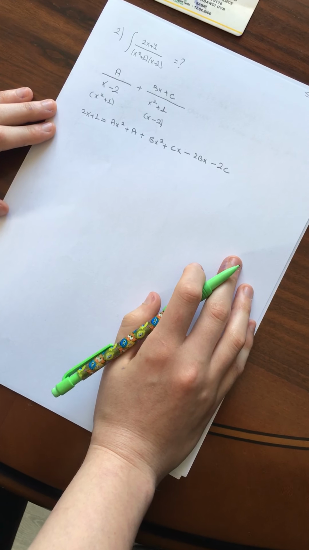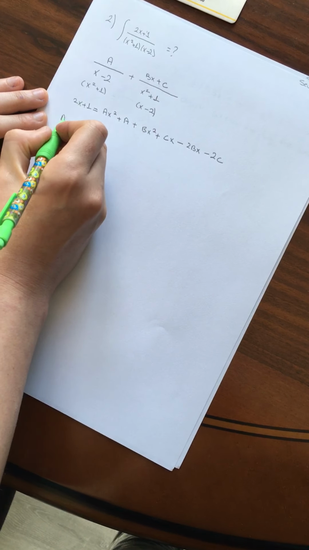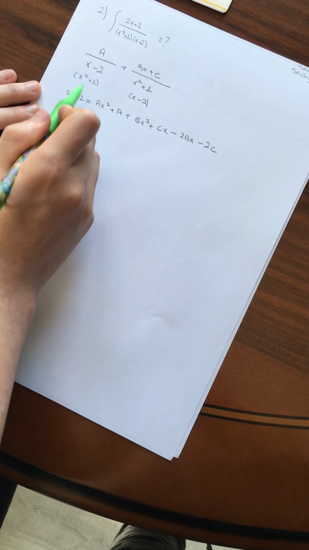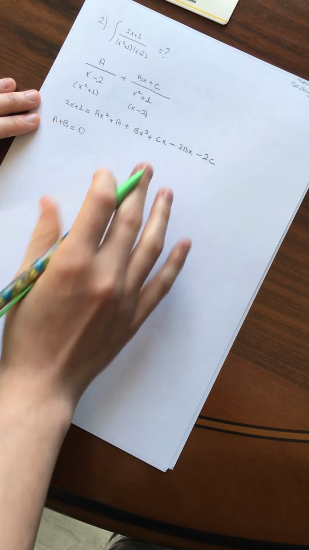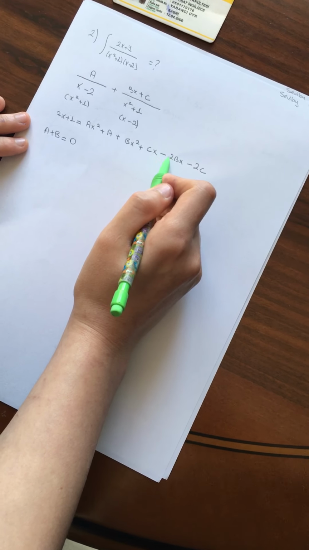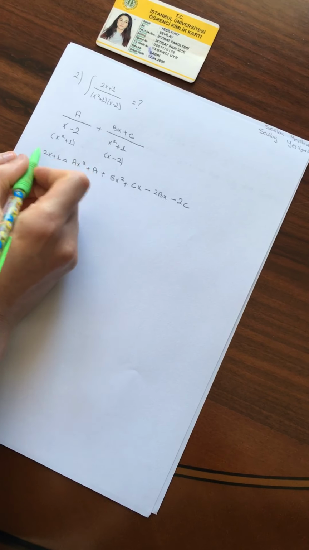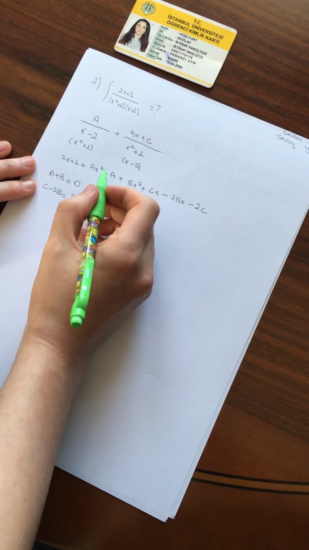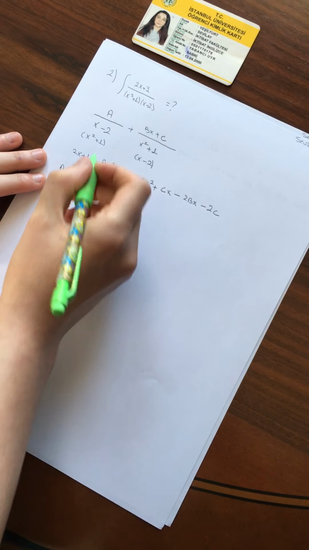Let's start with the x squared coefficient, a plus b. There is nothing multiplied by x squared here. The sum of x squared factors is 0. When we look at the x, it is c minus 2b, it's 2. And when we look at the fixed numbers, a minus 2c is 1.